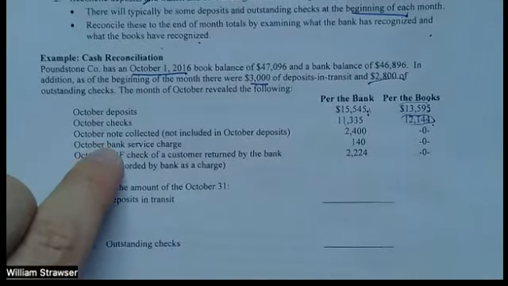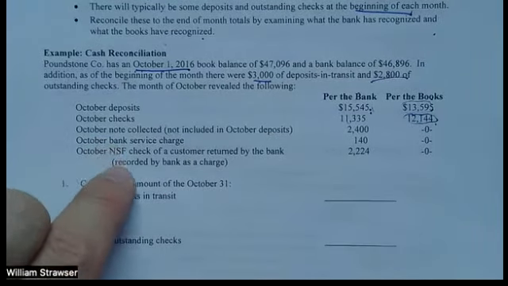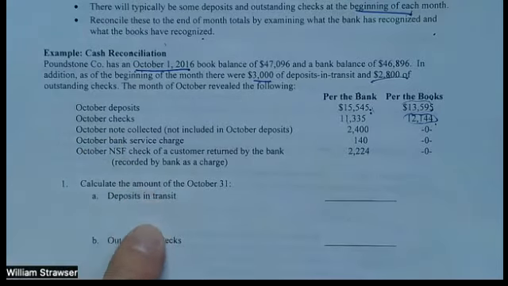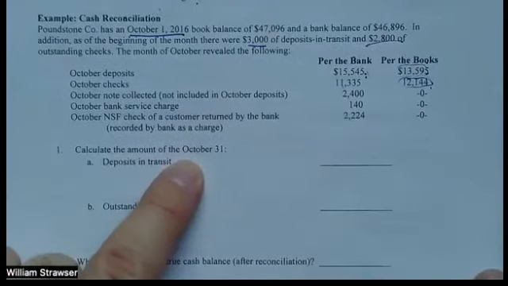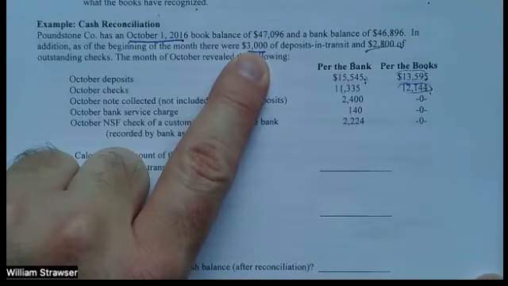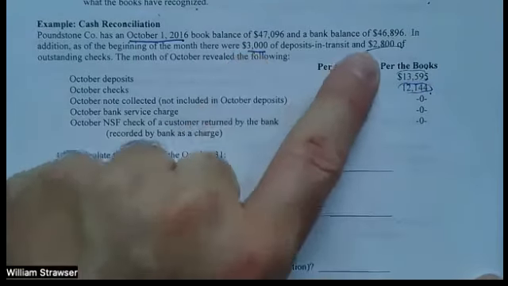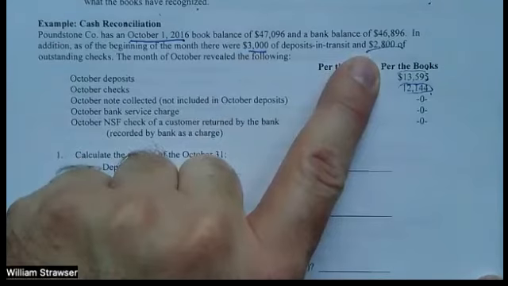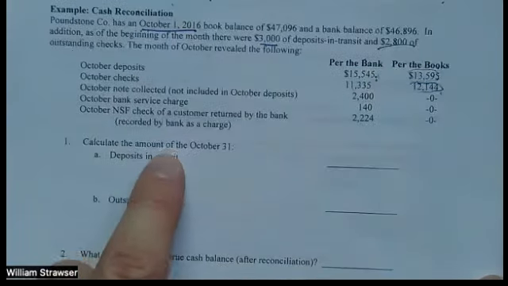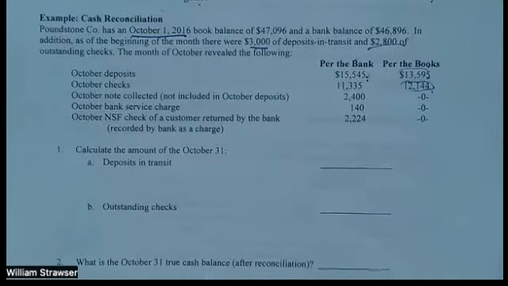There's some other stuff that the bank understands and things that happened during the month of October. But the very first thing we want to do is figure out, well, we started at $3,000 of deposits in transit, $2,800 of outstanding checks, but that doesn't tell me what the end of the month was. So that's the first question. Determine what those amounts are at the end of the month.